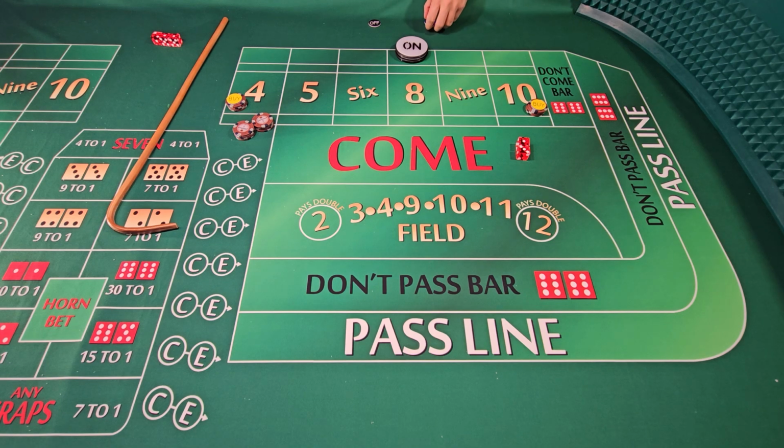Now, just to reinforce that, buy bets and place bets are almost the same thing, except place bets are paid at designated payouts, and buy bets are paid at the true odds. But the basic understanding behind both of them is you want to roll whichever number you bet before a 7 is rolled.